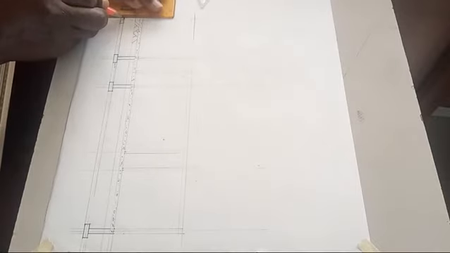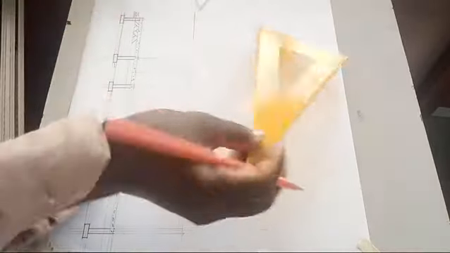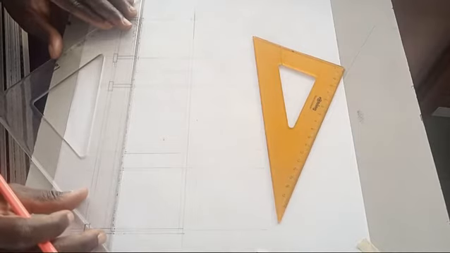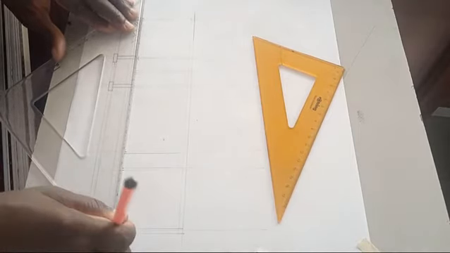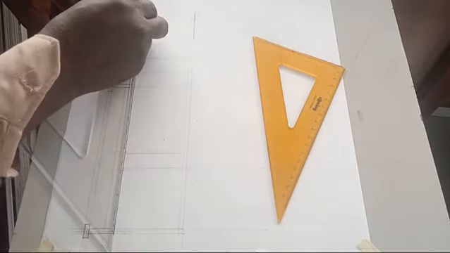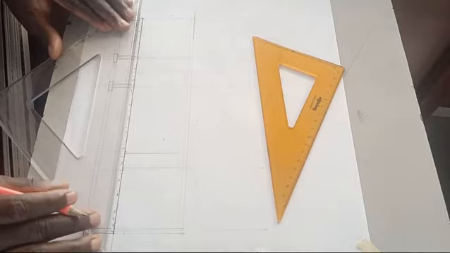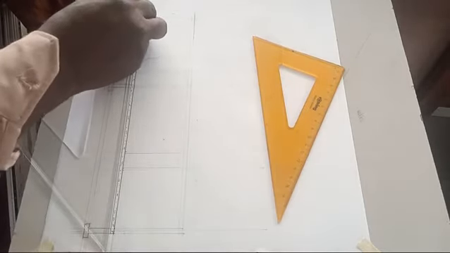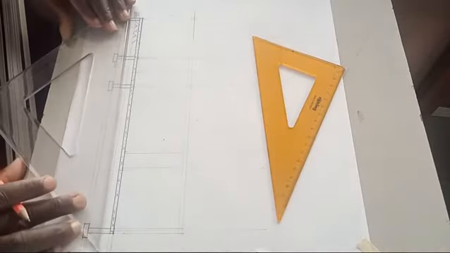This one too will go all the way to the bottom of the concrete slab. So your concrete slab will be drawn with thick line, like this. Like that.